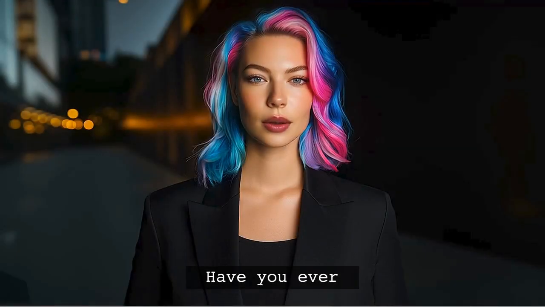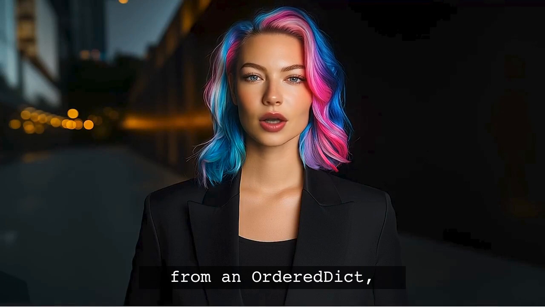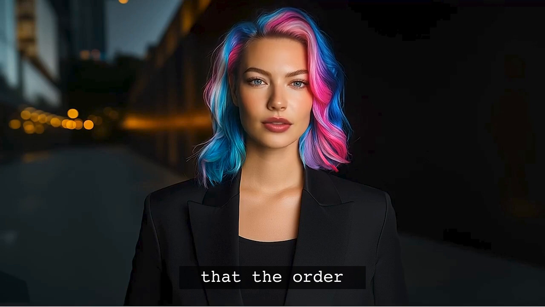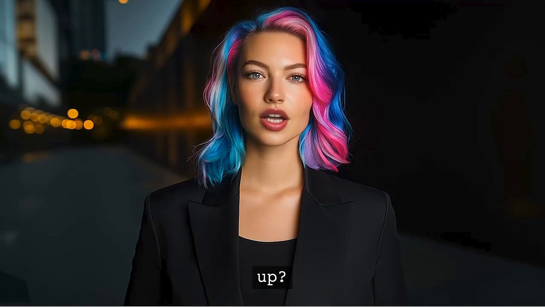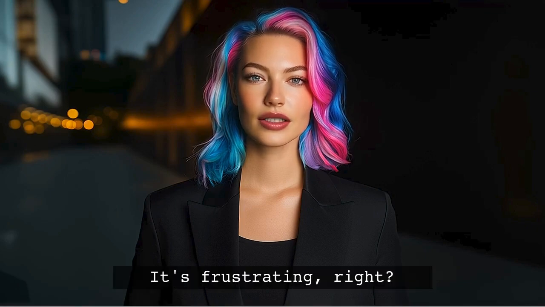Have you ever tried to create a Pandas data frame from an ordered dict, only to find that the order of your values is all messed up? It's frustrating, right? If that's you, then you're in the right place. Today, we're going to solve that problem together.